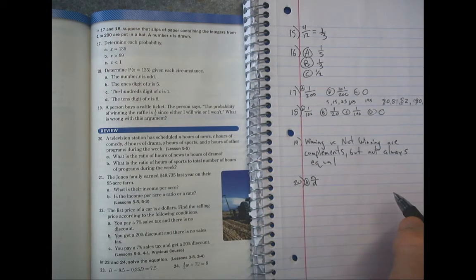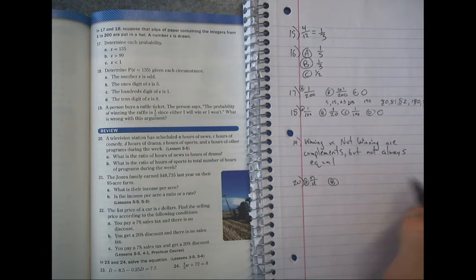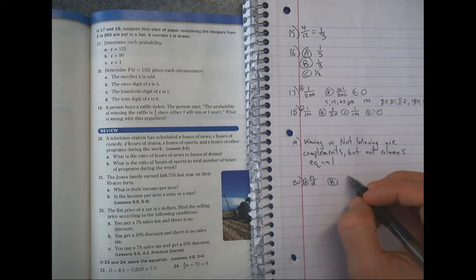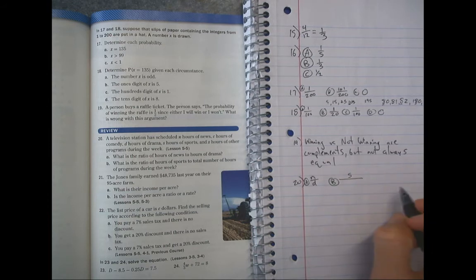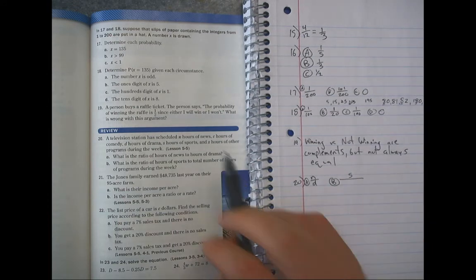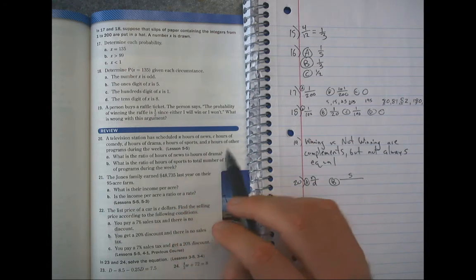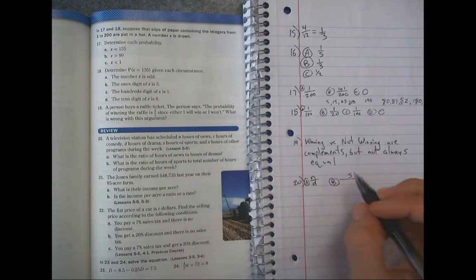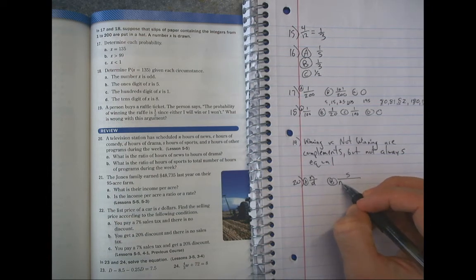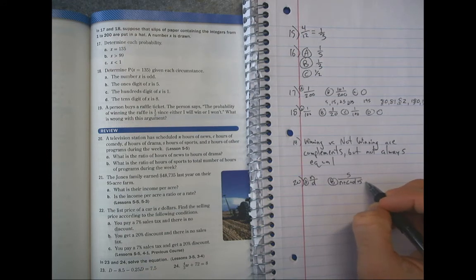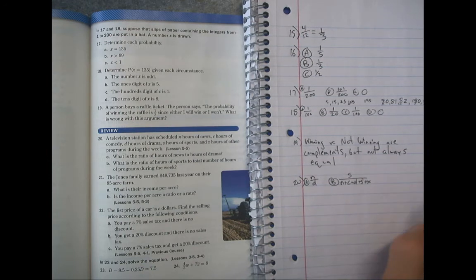That's a ratio. So letter B, what is the ratio of hours of sports to the total number of hours during the week of all programs? So you're comparing sports to the total. If I needed the total number of hours, I'd have to add up all the hours of news, comedy, drama, sports. I'm not taking sports out. It's the total. So I need to add up N, C, D, S, and X to get the total. And this is the ratio comparing the two.